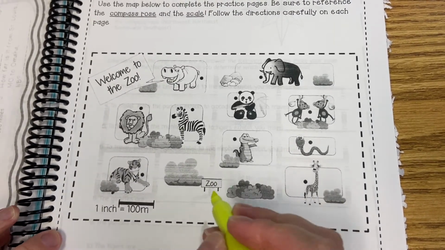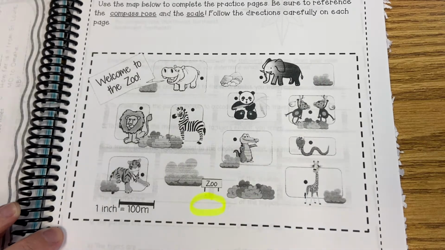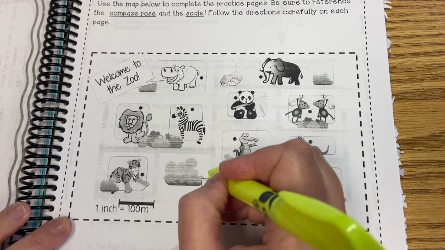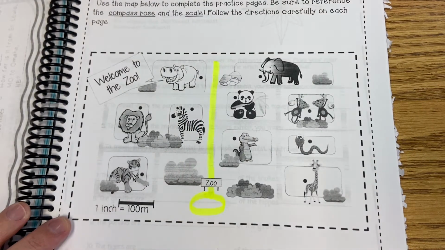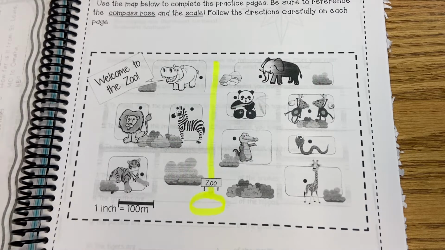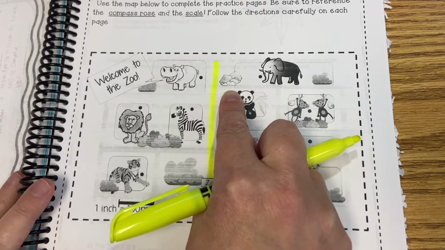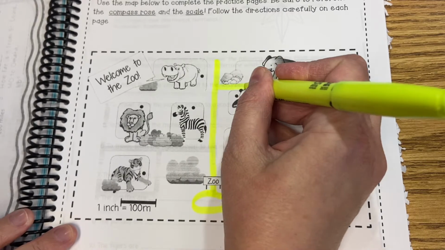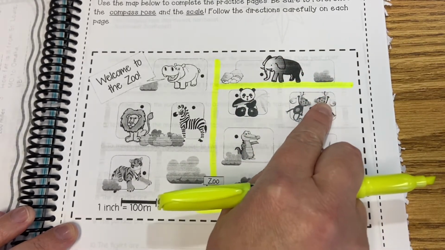Starting down here at zoo, there's an oval. You can kind of see where it starts. It goes up, straight up to the top. Then from the top here where you see the rock beside the elephant, do you see where I'm pointing? Yes, ma'am. All right, this is a road. If you don't see, then you have to look up. I see the rock. That's a path.